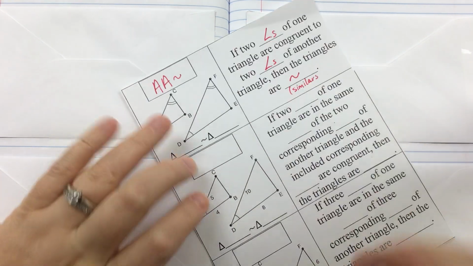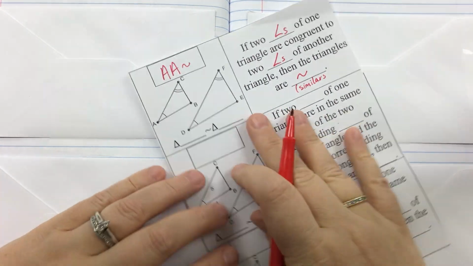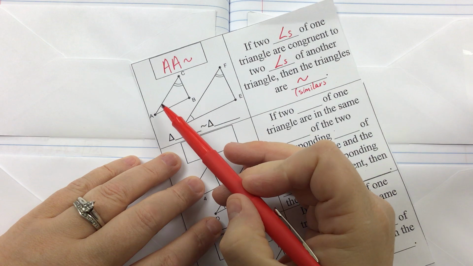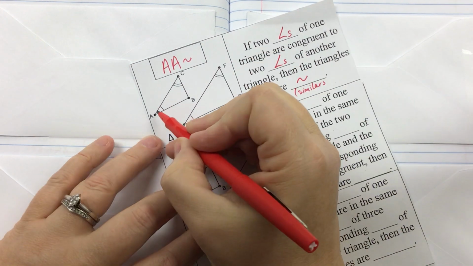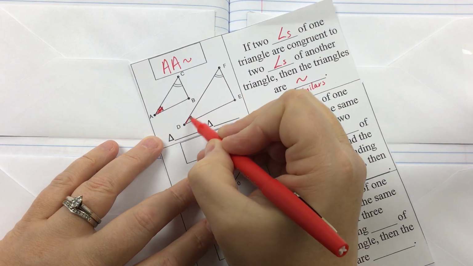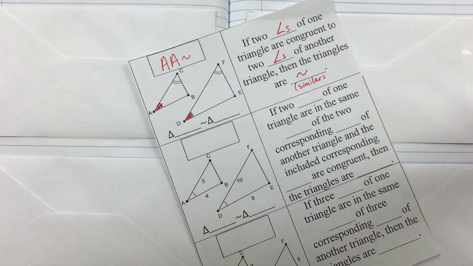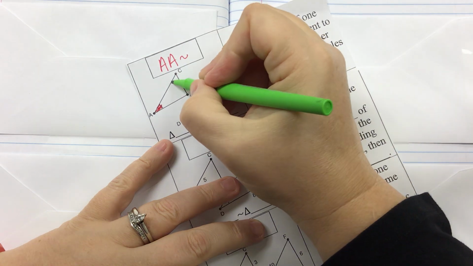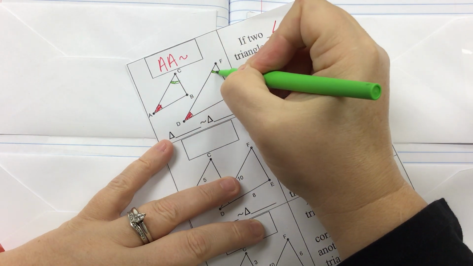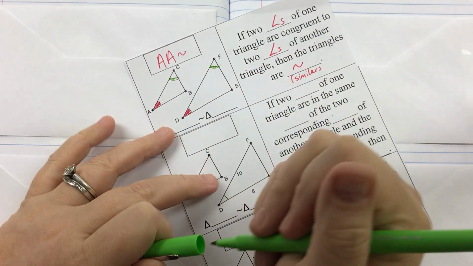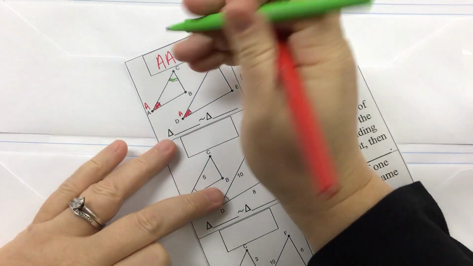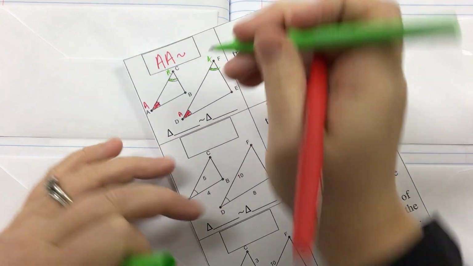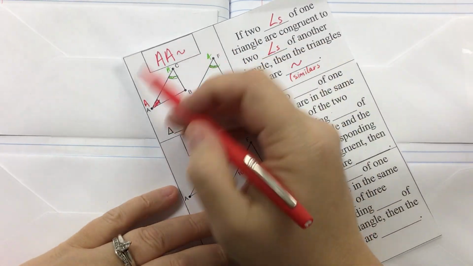In this picture, notice that angle A and angle D each have 1 arc mark to show that they are congruent. Then angle C and angle F each have 2 arc marks to show that they're congruent. So there's my 2 pairs of angles. These 2 triangles are similar by angle, angle.